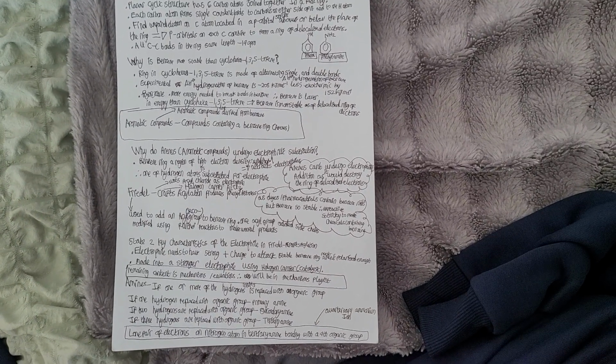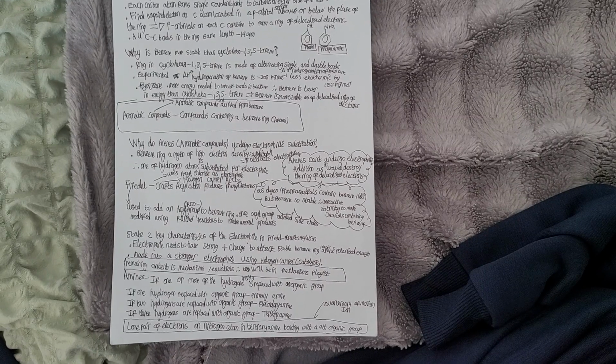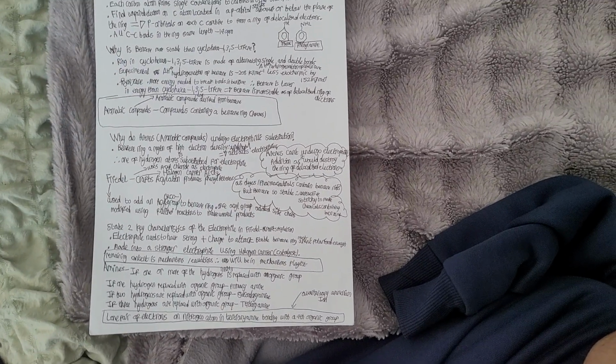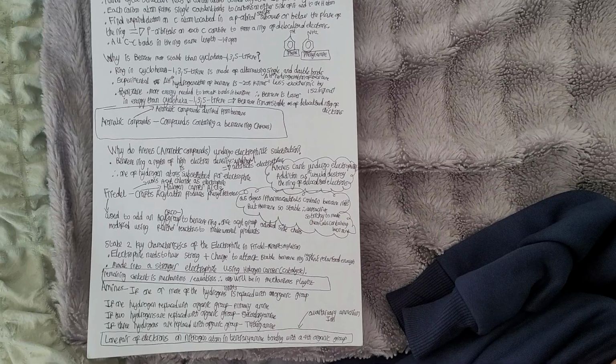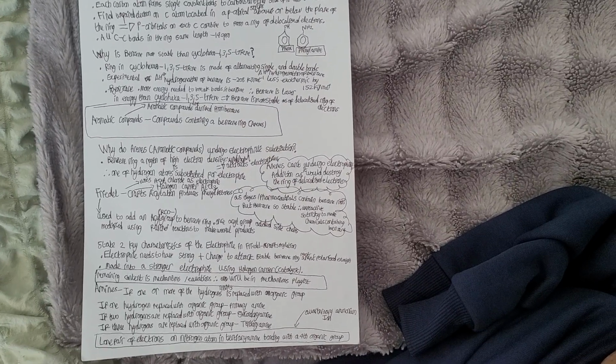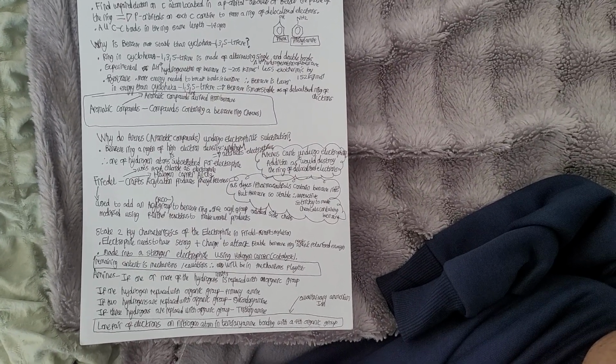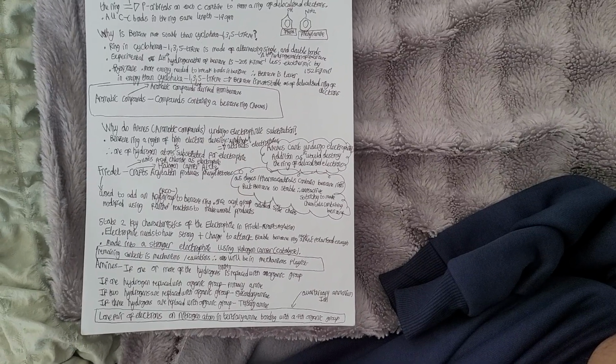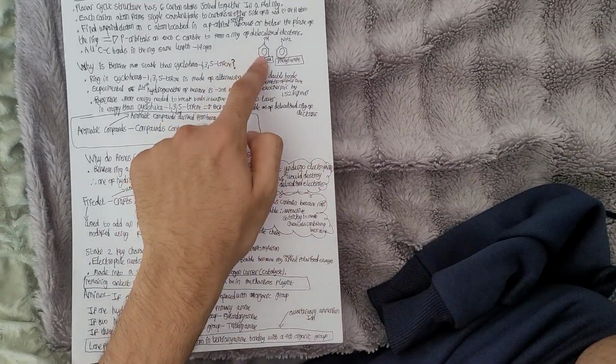You need more energy to break the bonds in benzene, therefore benzene is lower in energy than cyclohexa-1,3,5-triene. Benzene is more stable because of the delocalized ring of electrons. Aromatic compounds contain a benzene ring; they are arenes, derived from benzene.